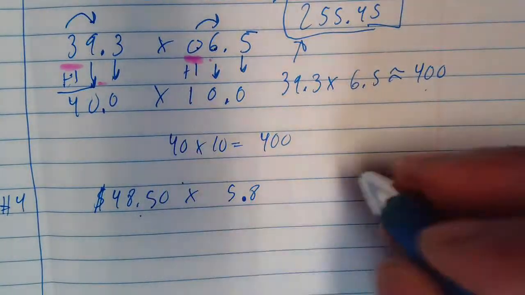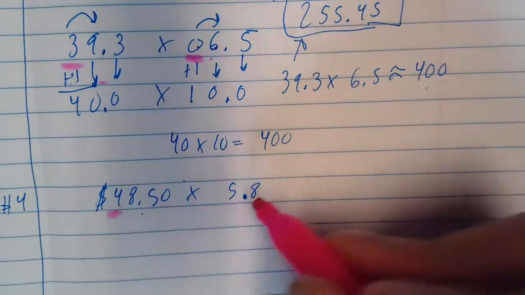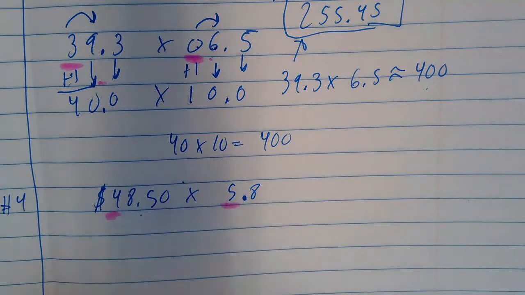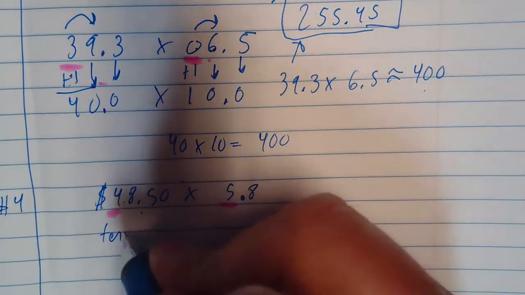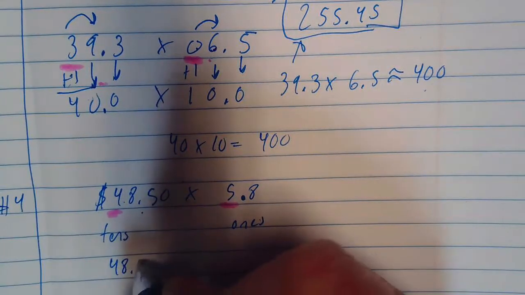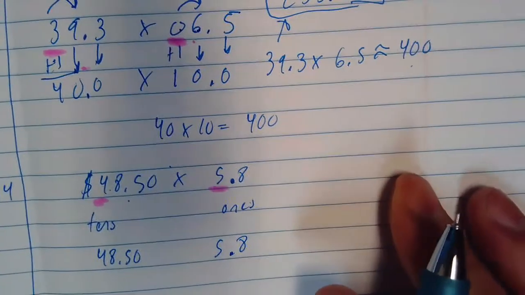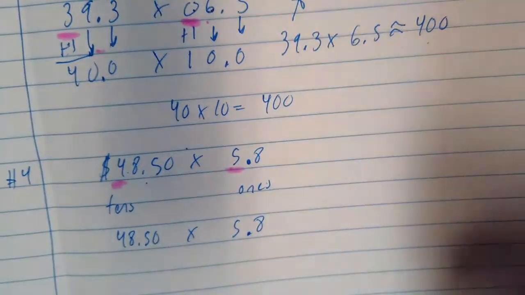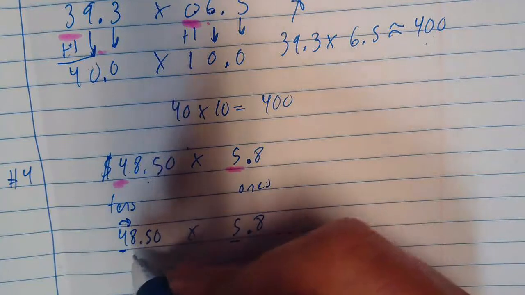Okay, but same thing. What is the greatest place value? Here we have tens. Here we have ones. This one, round to the nearest tens place. This one, round to the nearest ones place. So here we go again. And in a moment, I'm going to give you an example where things will be a little different. All right. Underline the place value that I'm looking at. I look to the right.